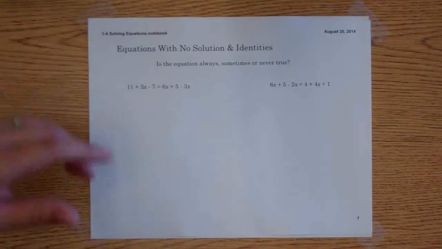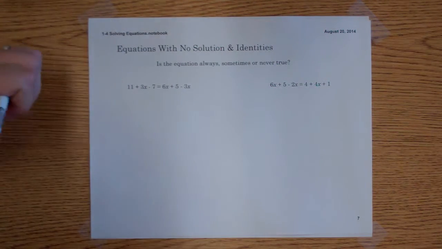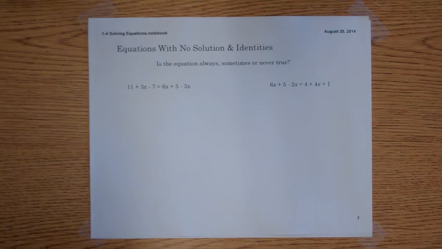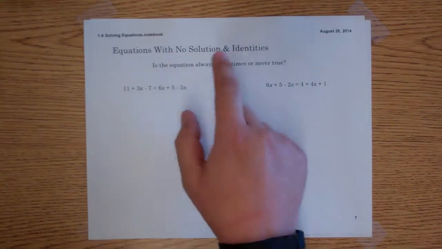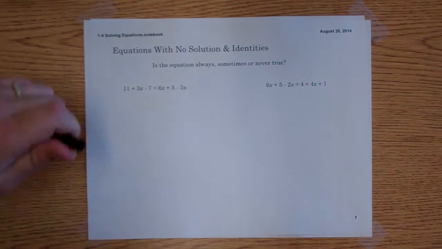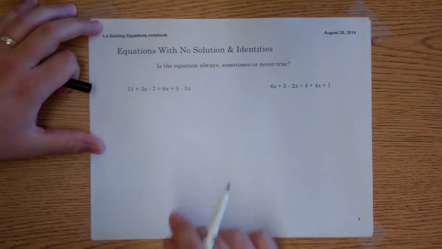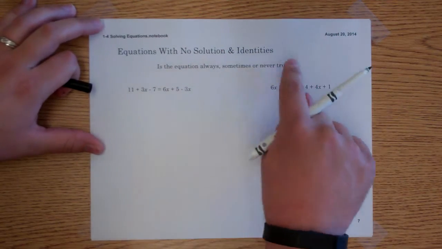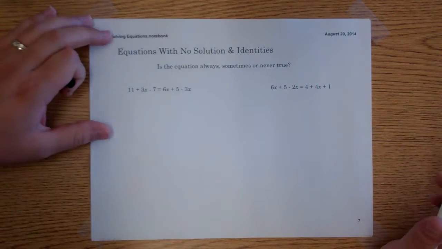Equations with no solution and identities. Now, an equation with no solution, when you get down to it and say it comes up with like 4 equals 5, well, since that's not true, that equation has no solution, so it's never true. All right, so let's look at these two equations and see if they have no solution or an identity.